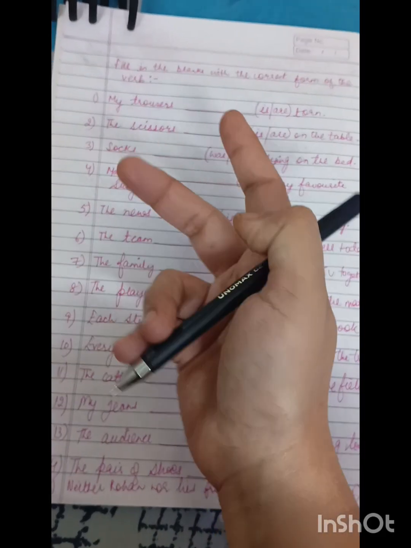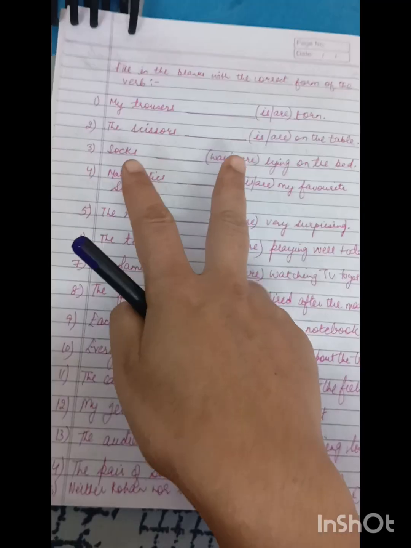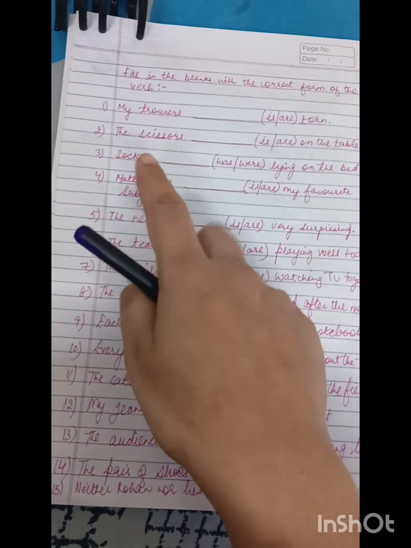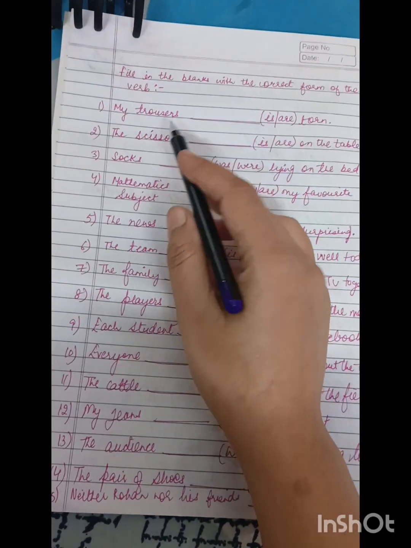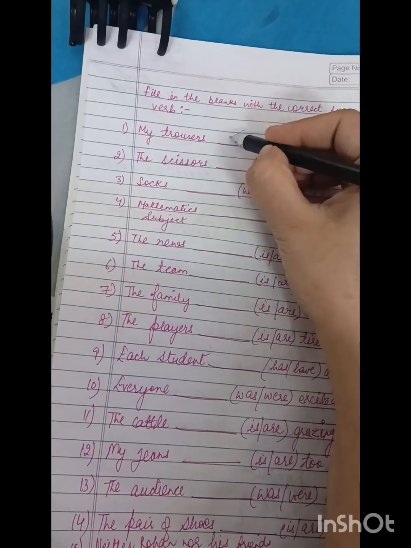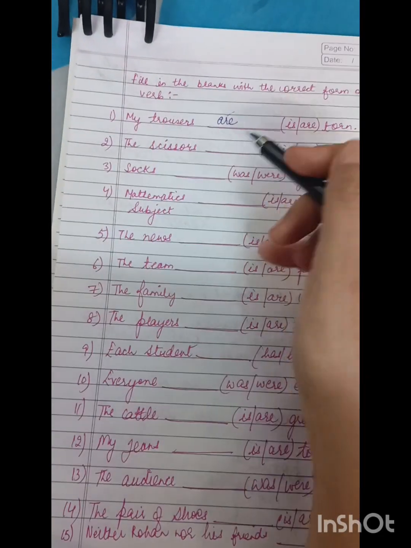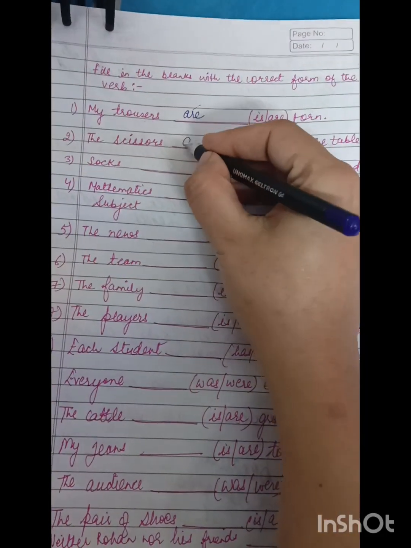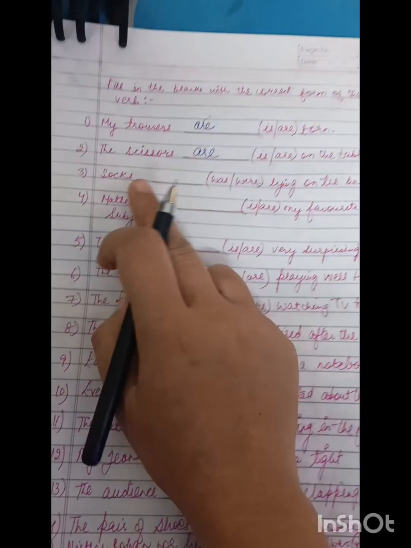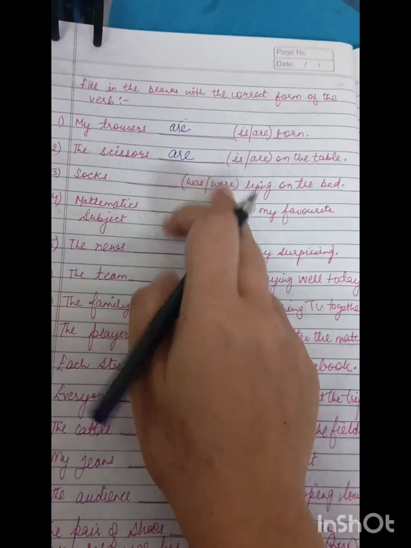You have two parts for your legs in the trousers, right? So my trousers are torn. Similarly, scissors also has two blades, so are on the table. Socks were.